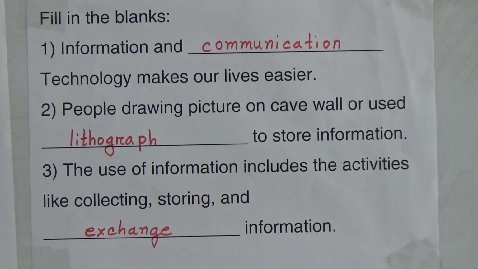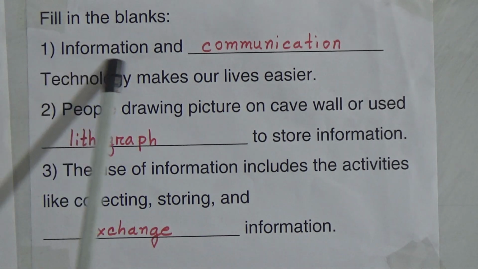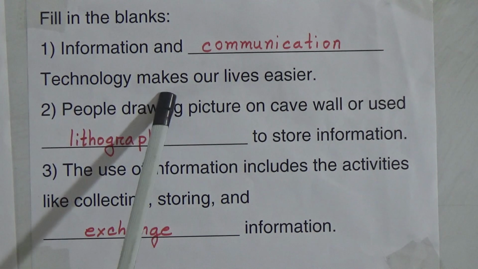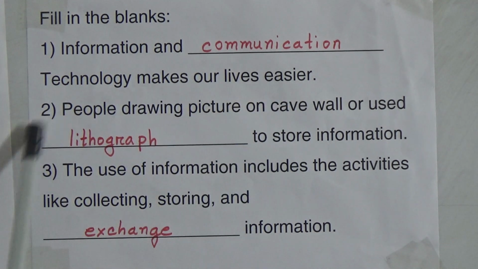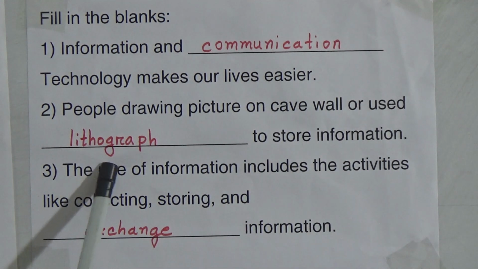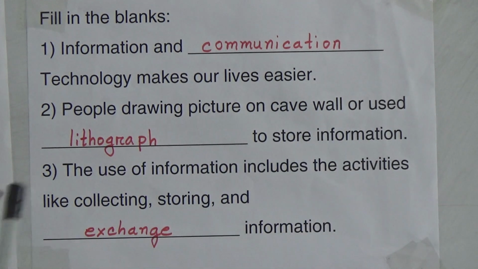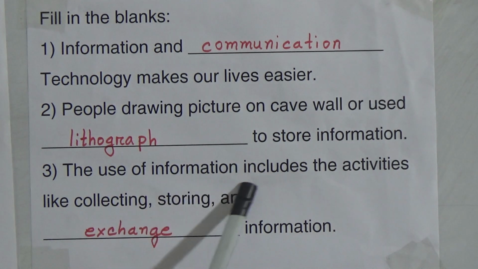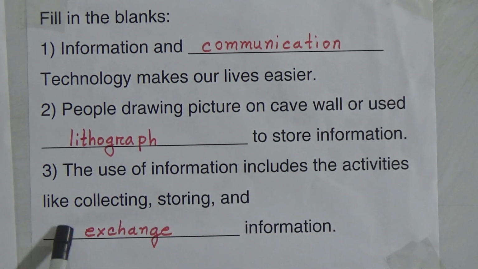So I am bringing these fill in the blanks again. Number 1, information and communication technology makes our lives easier. Number 2, people drawing picture on cave wall or used lithograph to store information. And number 3, the use of information includes the activities like collecting, storing and exchange information.